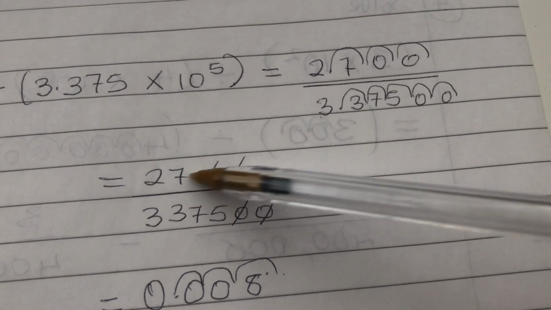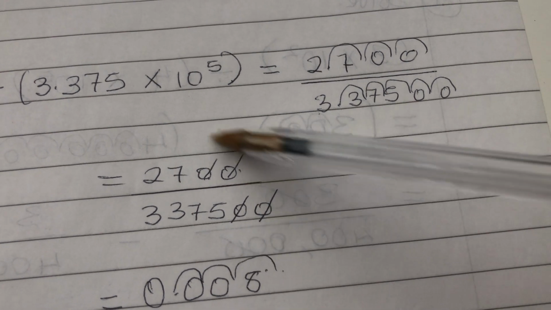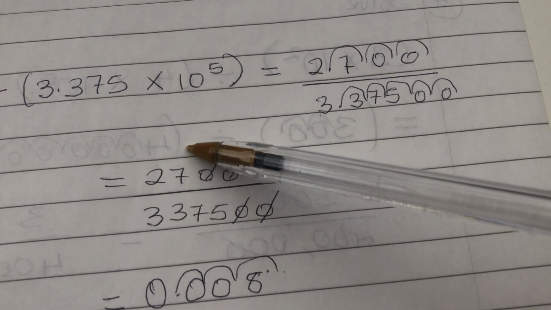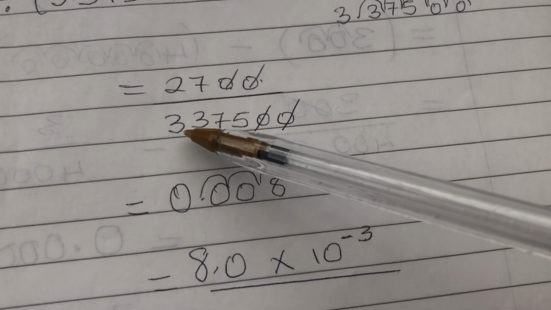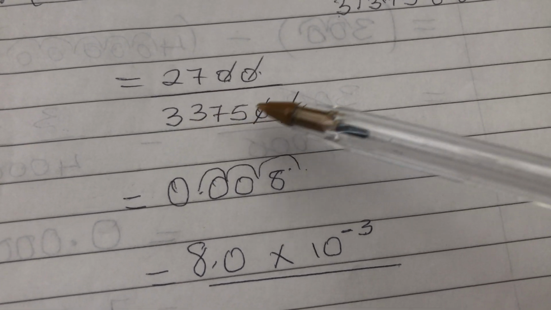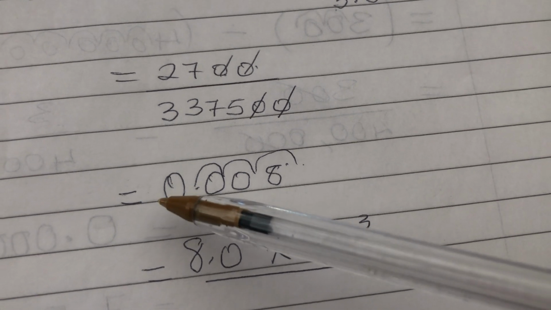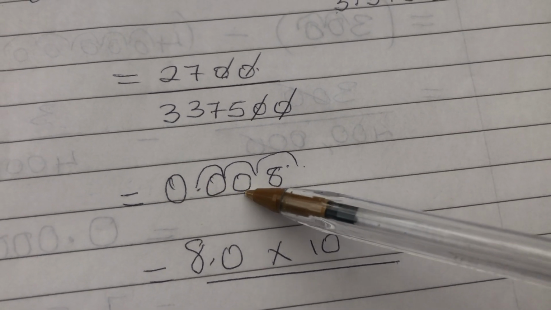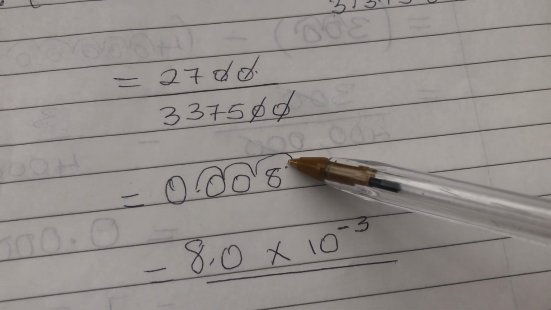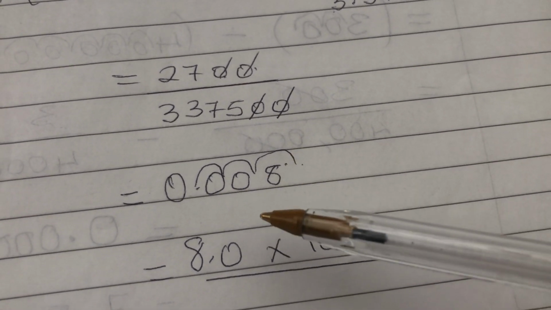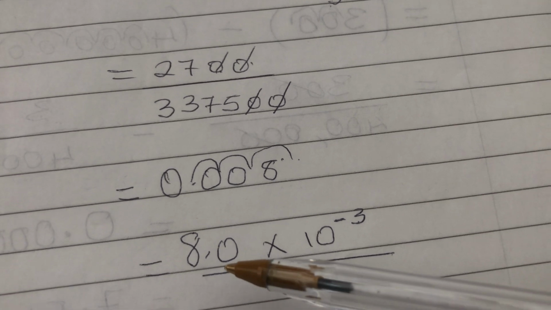Okay, you can use your calculator to solve this. So you have 27 divided by 3375, which will give you 0.008. Now we revert back to standard form.